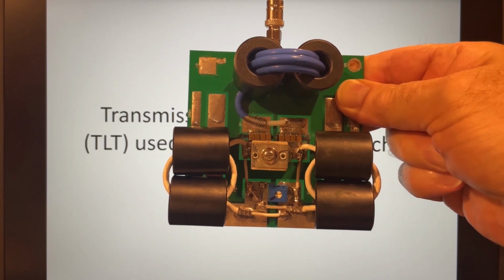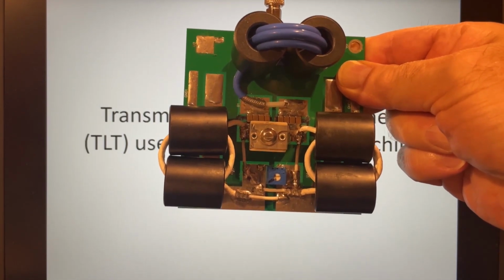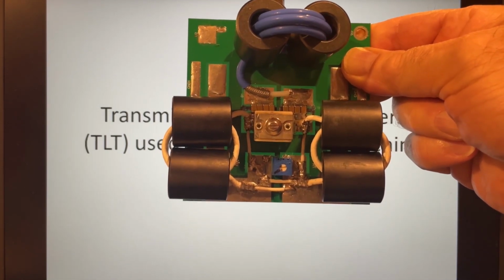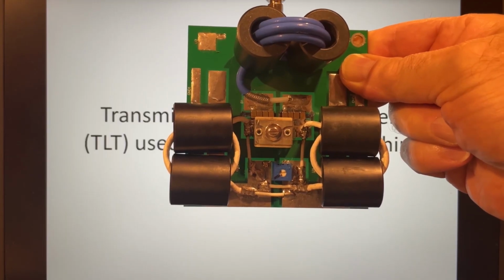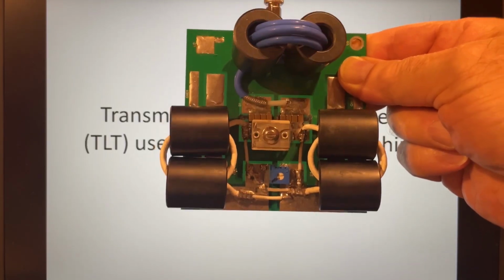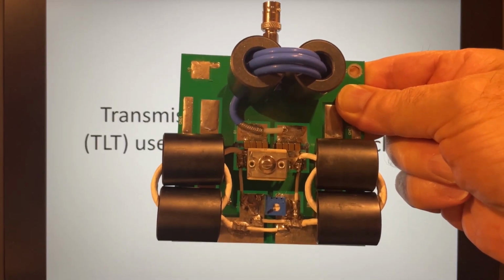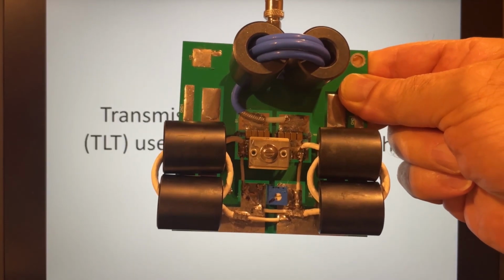For high frequency, typically you only need to use low impedance coax without the ferrite cores, but at the high frequency range, the cores are needed to meet the minimum impedance requirements. And we're going to talk about that.